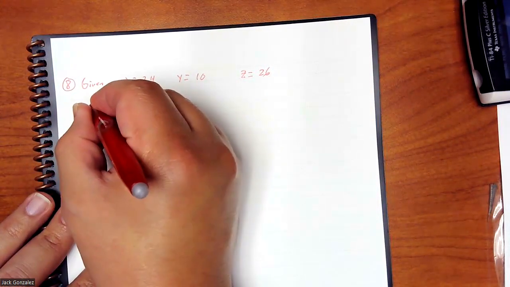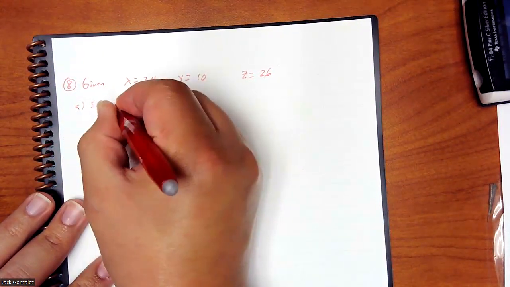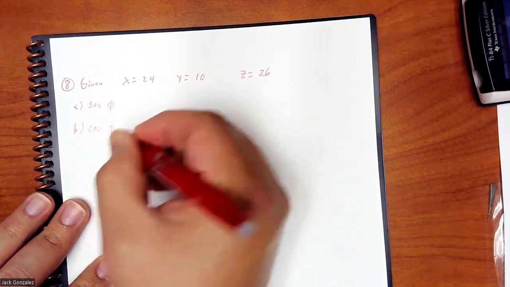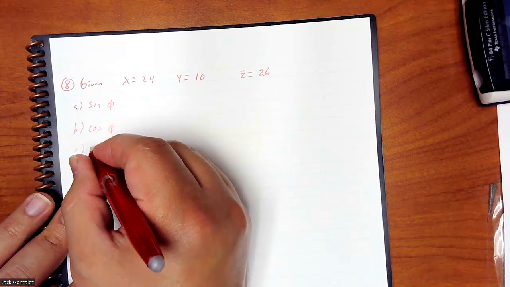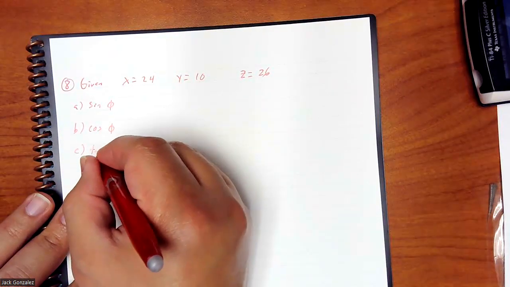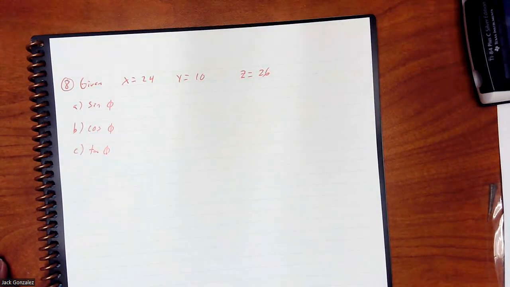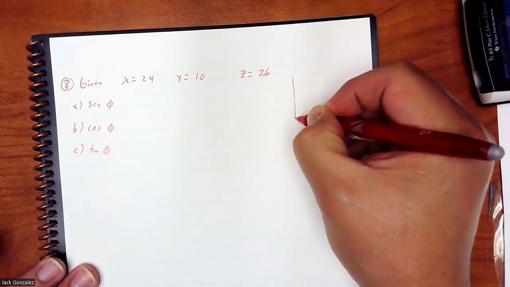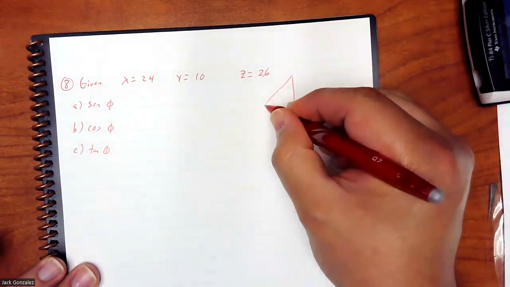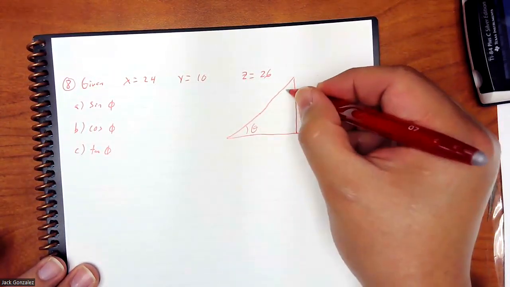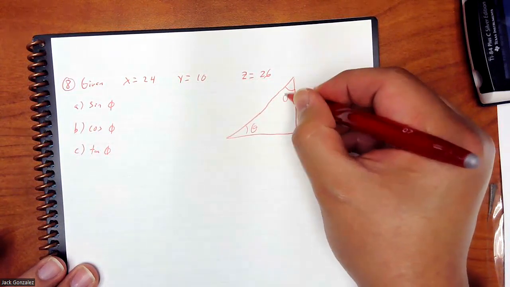Find sine of phi, cosine phi, tangent phi. The triangle's over here. Here's theta, and here is phi.